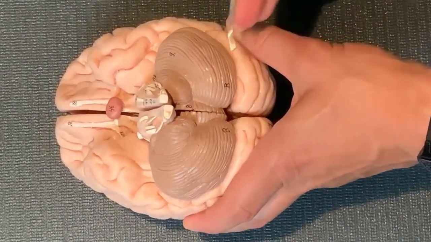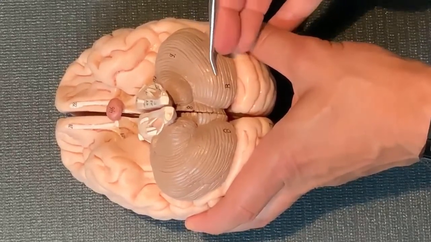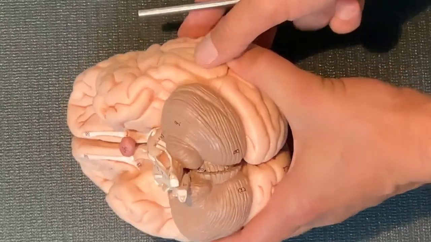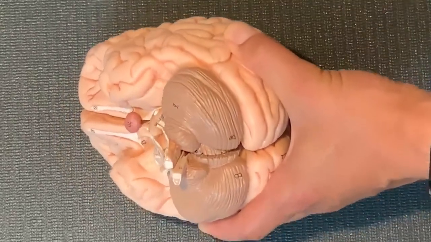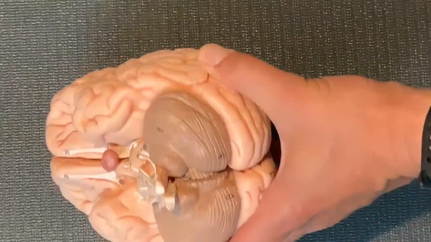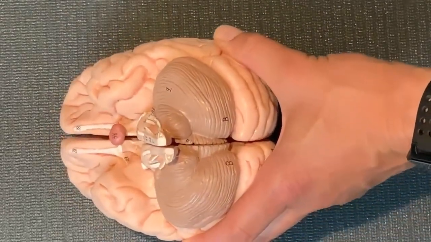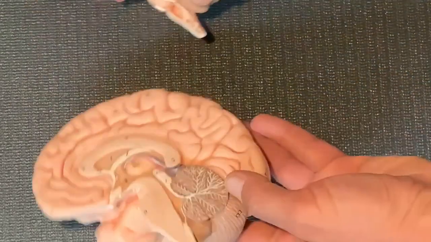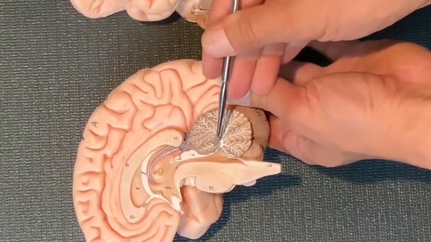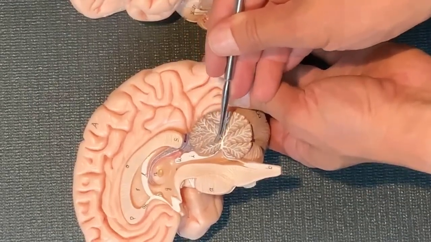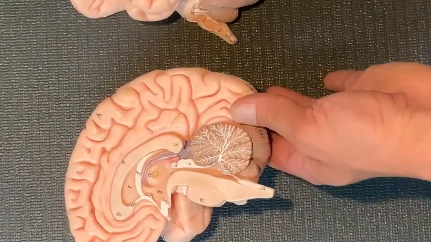And then finally the folia are the ridges of the cerebellum. So we see the folia here. The ridges of the cerebellum, these elevated pieces of cerebellar tissue, are kind of analogous to the gyri of the cerebrum. So we've got the folia or the ridges here. You can see the folia in the internal view of the model as well. That would be the darkened area just outside of the arbor vitae.